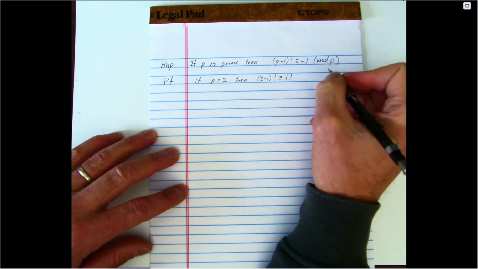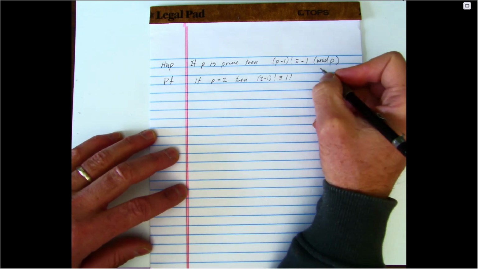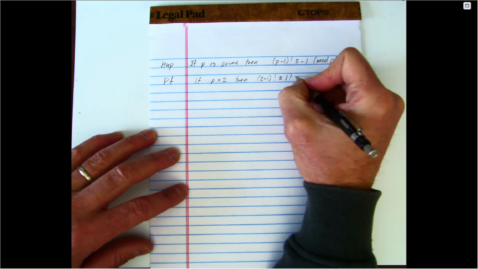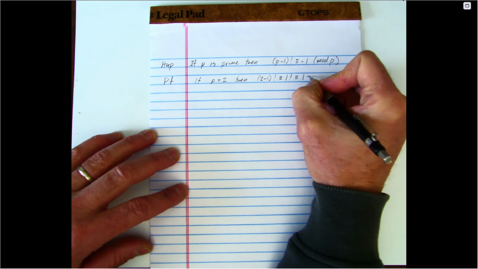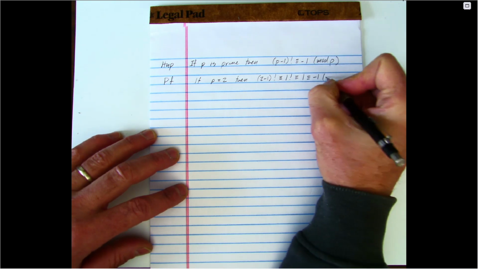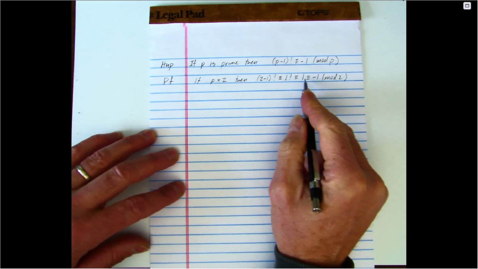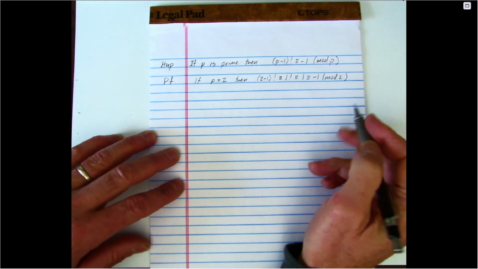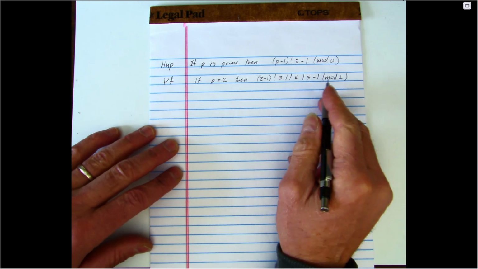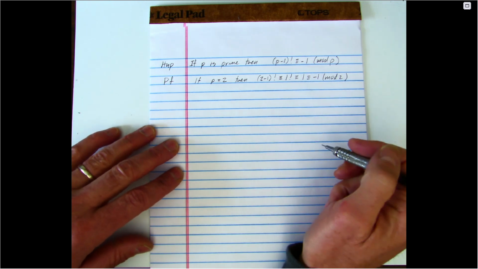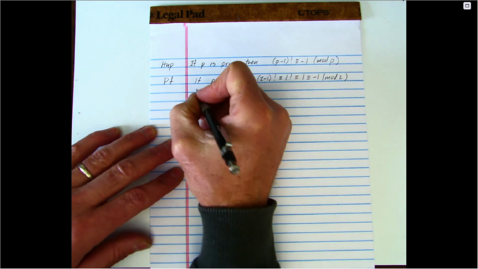And in the setting where we're talking about 2, 1 factorial is just 1, and 1 is actually congruent to negative 1 mod 2. You have to think about that a minute, right? I could subtract 2 from 1 and I would get to negative 1. So this is the only case, I think, where 1 and negative 1 are congruent in a modular setting.